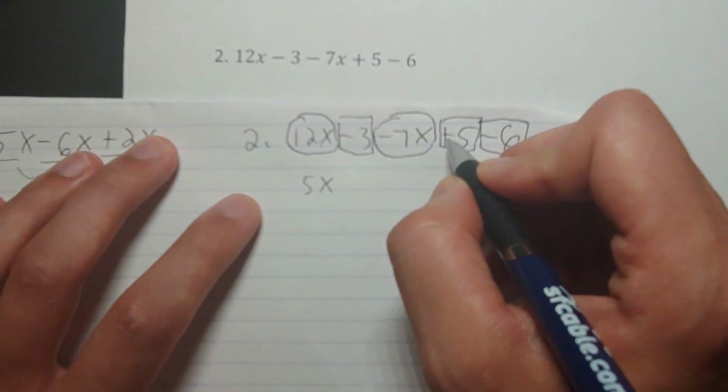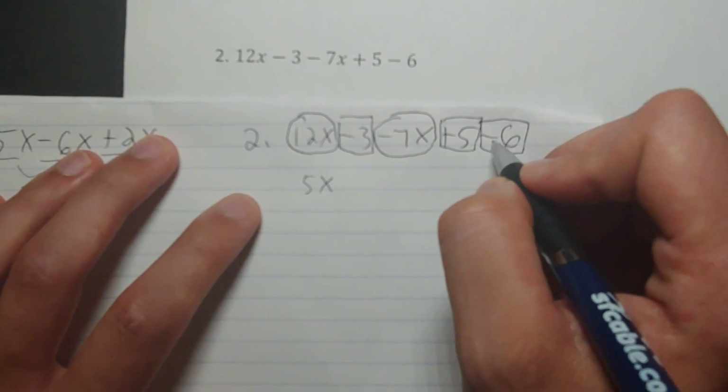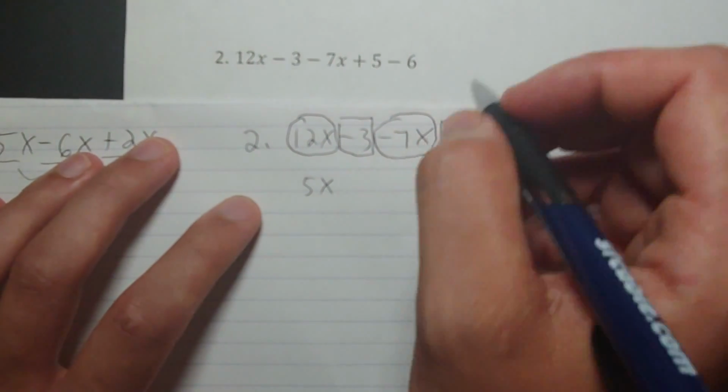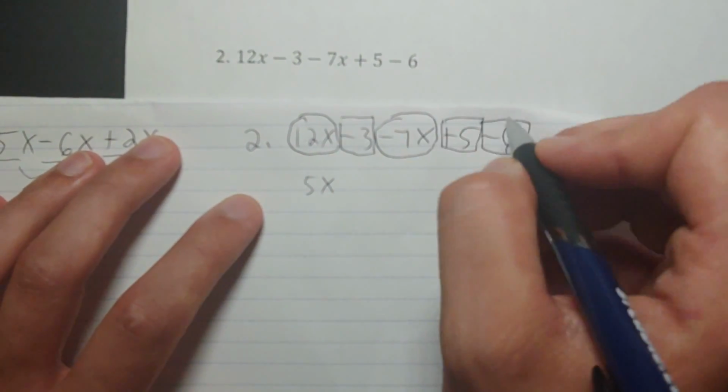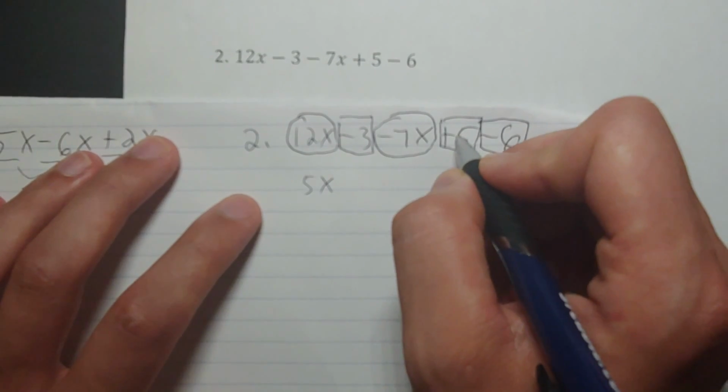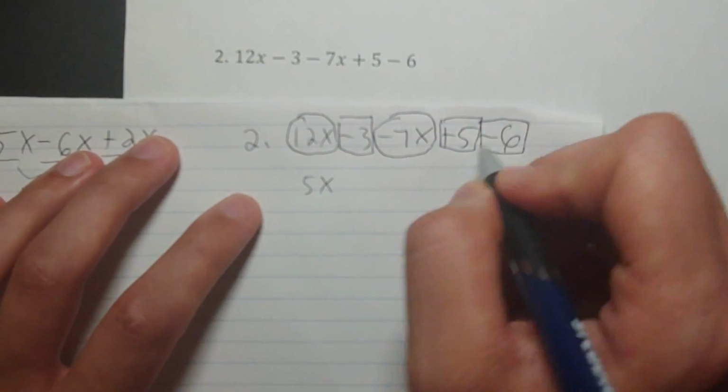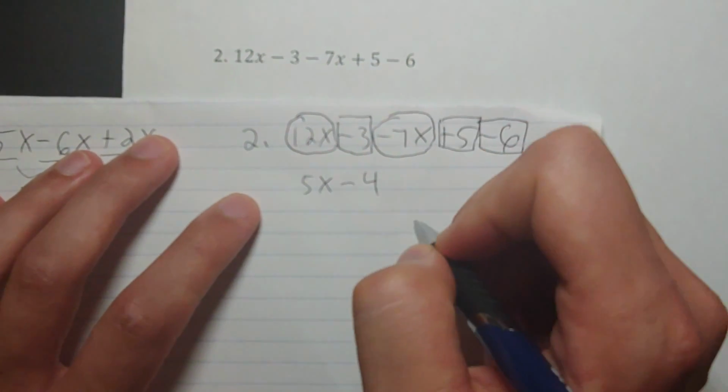Notice how I'm boxing off the sign in front. That way I know to put a minus or a plus. So we have negative 3, positive 5, and negative 6. 5 minus 3 is 2. 2 minus 6 is negative 4.